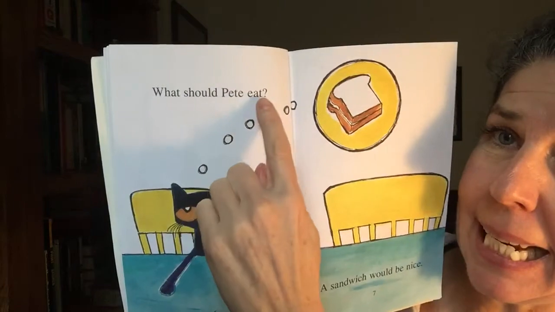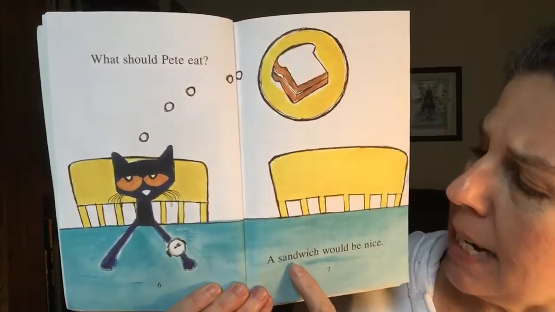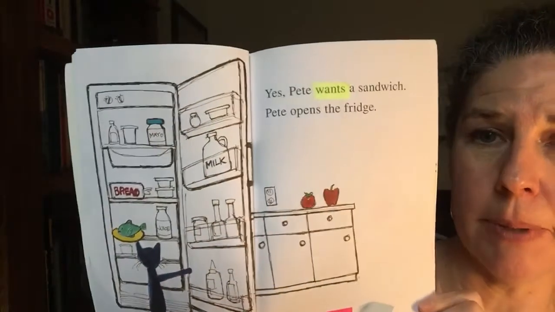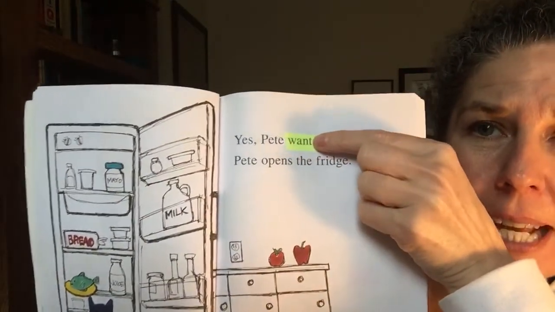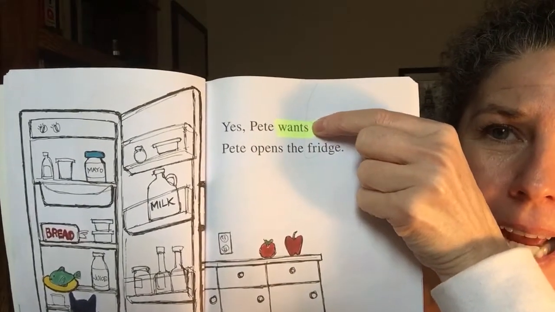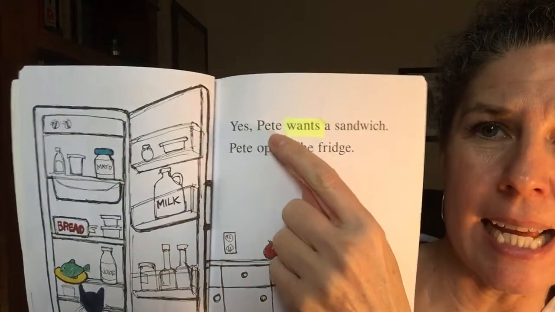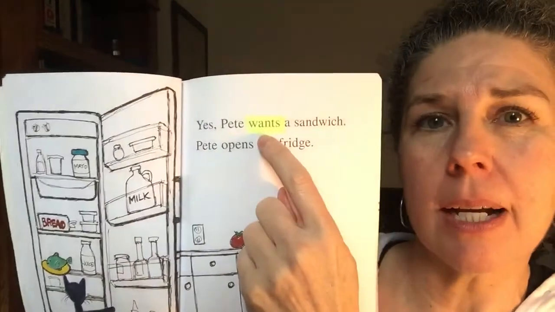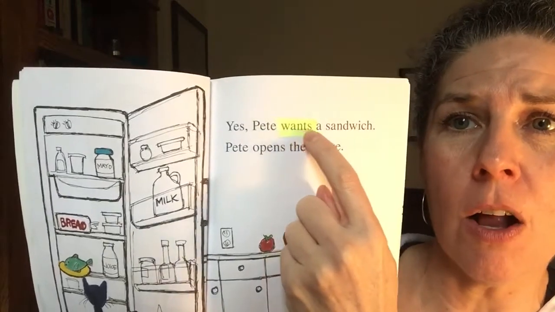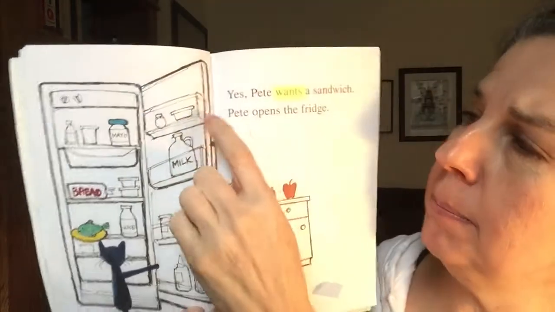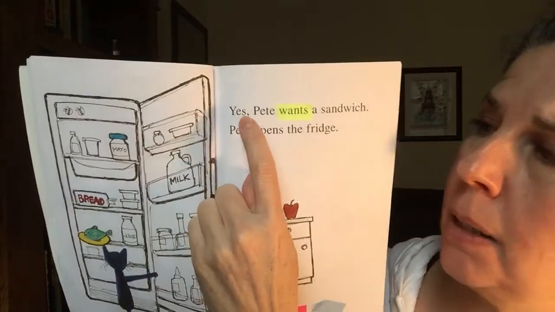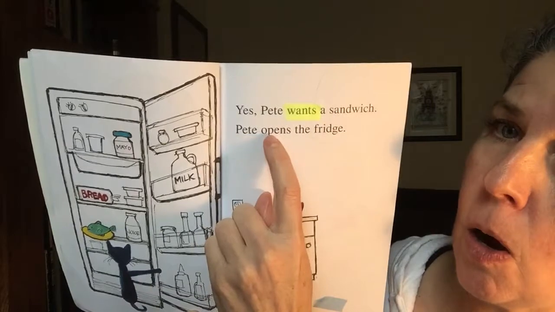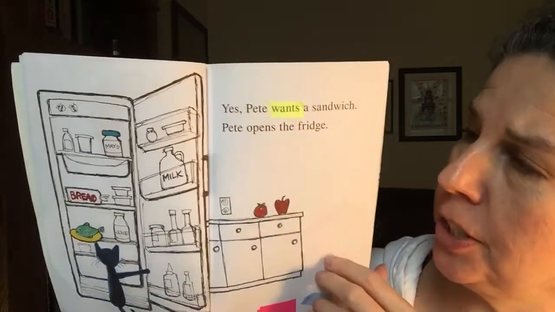What should Pete eat? A sandwich would be nice. All right, here we go. If this part of the word says want, and we add an S ending, this word says yes, wants. So when we come to this word, I'm not going to read it. You read it and make sure you read it all the way to the end. Ready? Yes. Pete wants a sandwich. Pete opens the fridge.